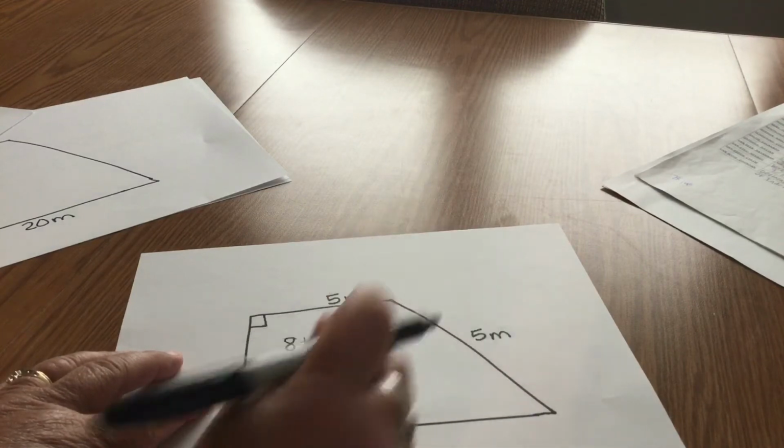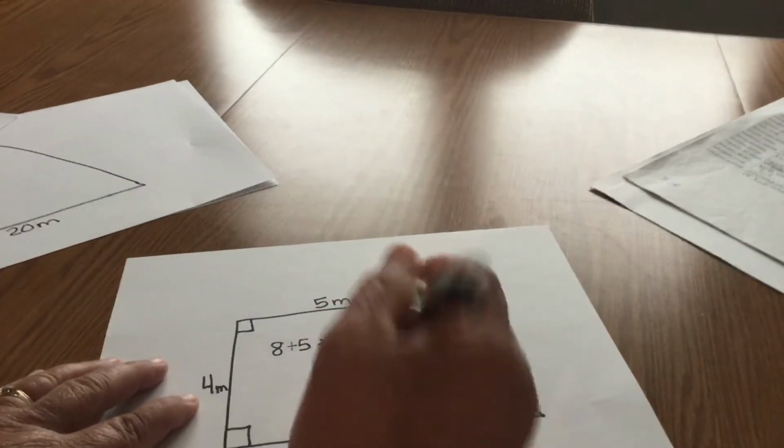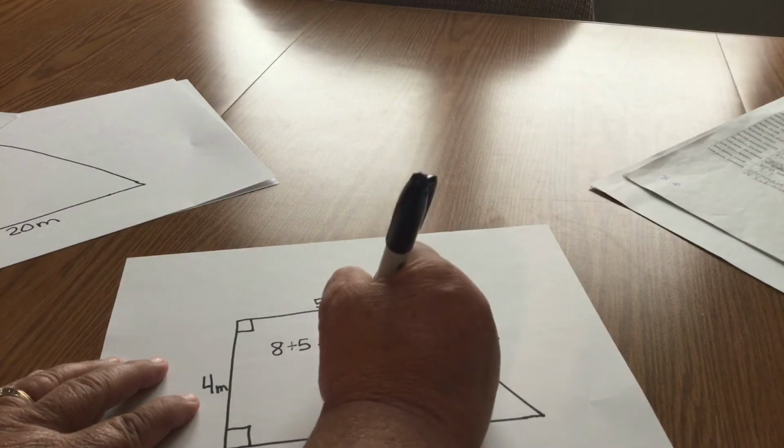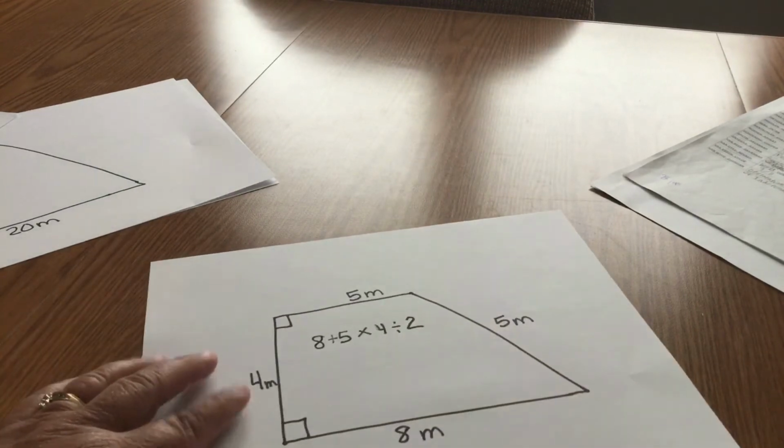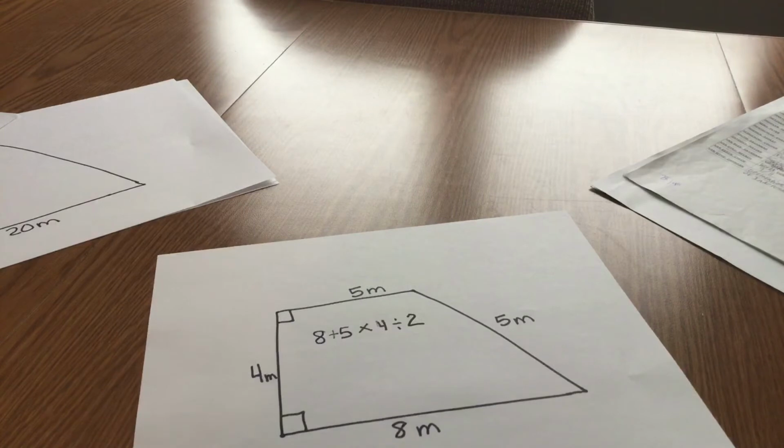Sorry, my pen's not writing very good. Times 4, and then divided by 2. So all that is just putting the numbers into the formula. And then if you have a calculator, I'm going to take 8 plus 5 times 4 divided by 2 equals 18.